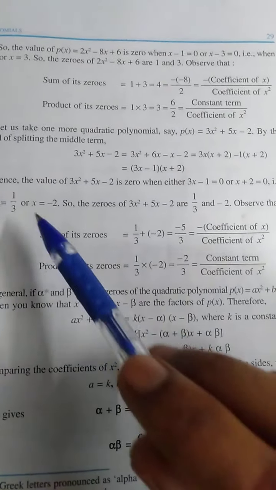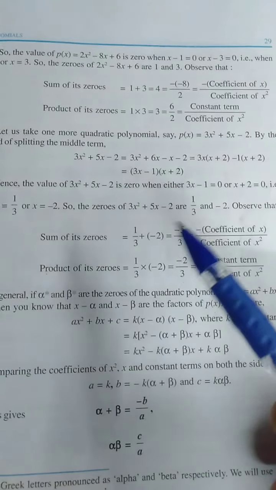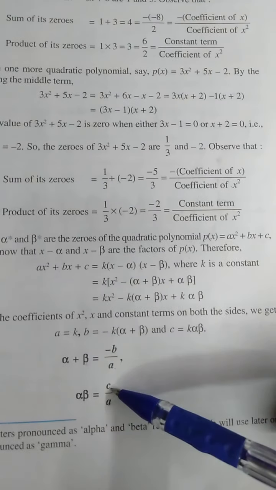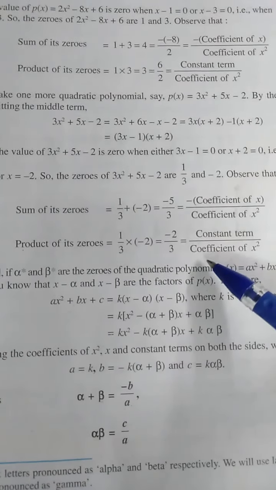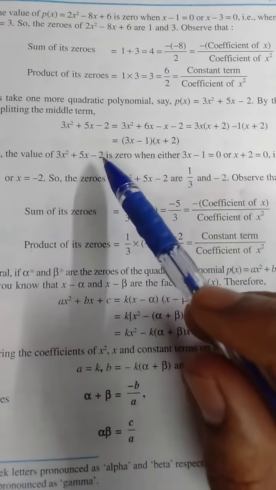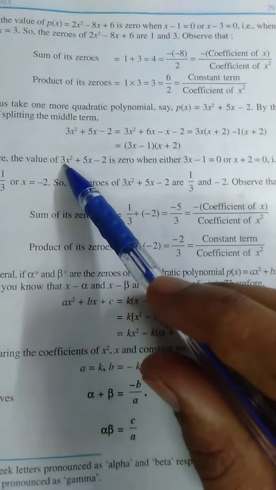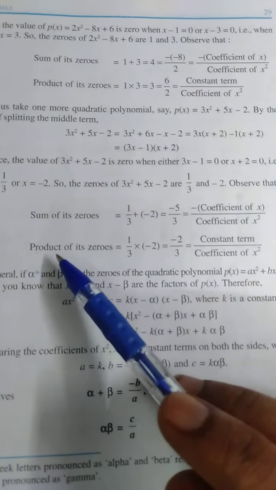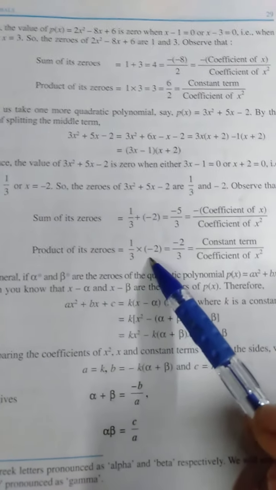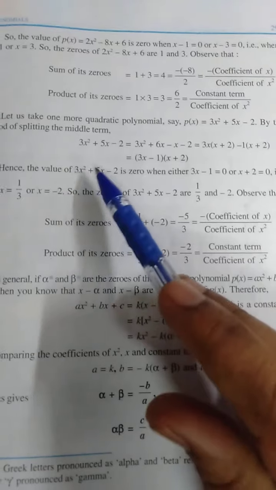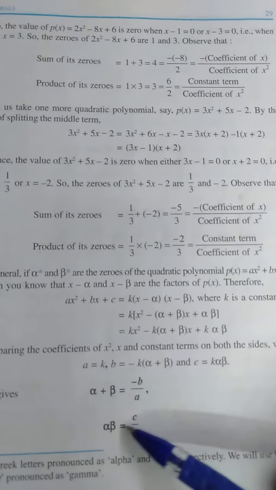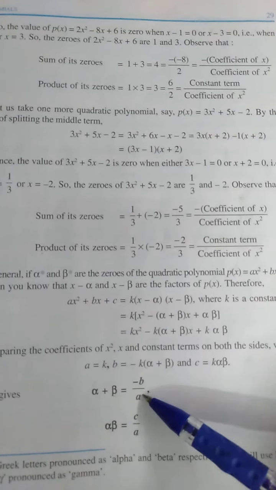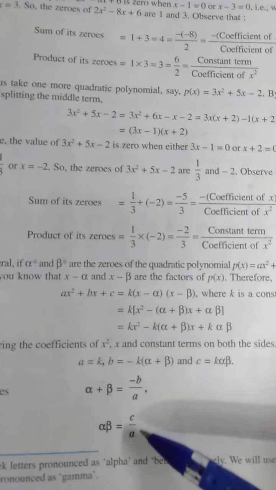Product of its zeros: when you multiply 1 by 3 into minus 2, you get minus 2 by 3. Again this is equal to the formula c by a, that is constant term upon coefficient of x square. The constant term is minus 2 and the coefficient of x square is 3, so this is minus 2 by 3, the same value that we get after multiplying both the zeros. So this is verified for the quadratic equation. This becomes your formula when your equation is quadratic: sum of the zeros is minus b by a, product of the zeros is c by a.